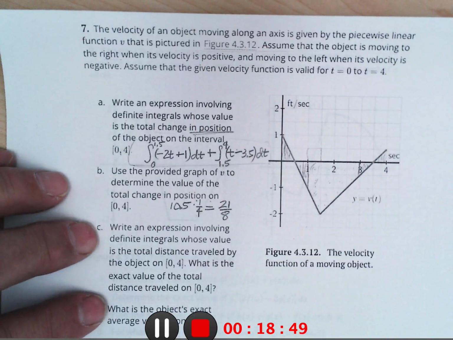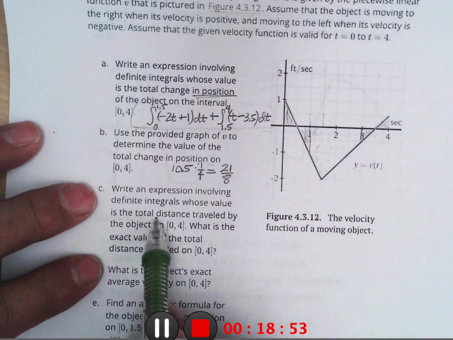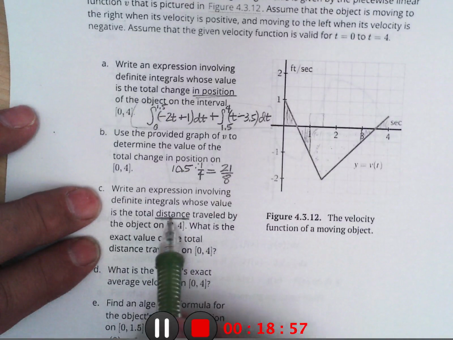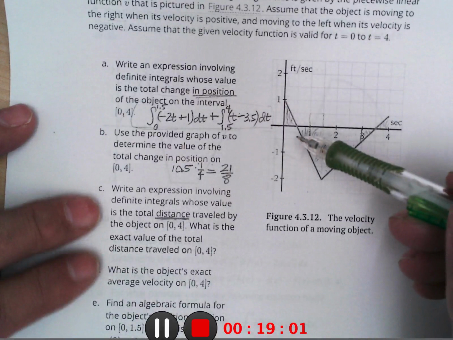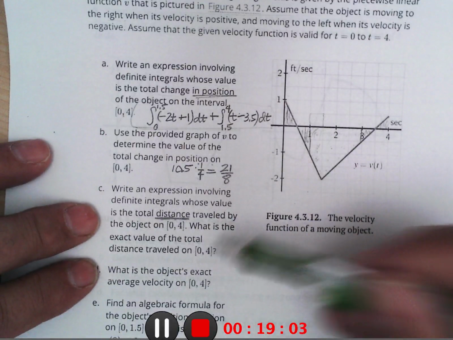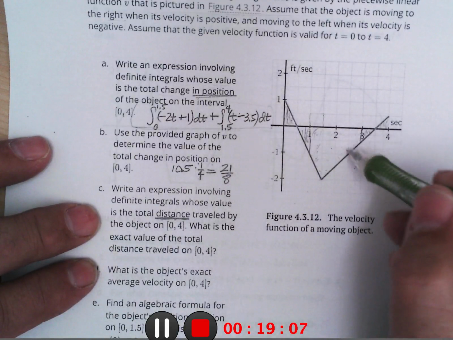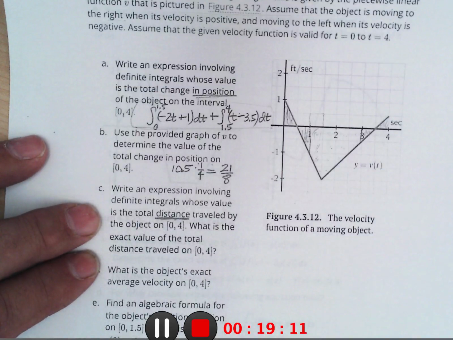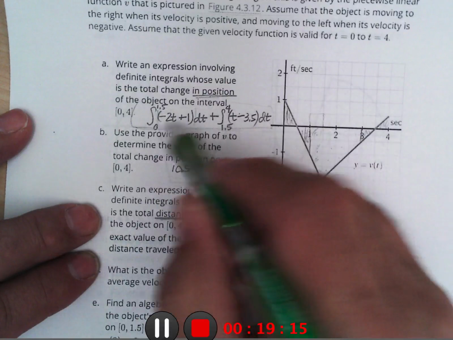Now it says write an expression finding the total distance. And when I was doing this class, I didn't notice it was distance instead of position. So now we just need the total area, not ignoring the negative. So we can put absolute values on the functions here, or we can write it in pieces.